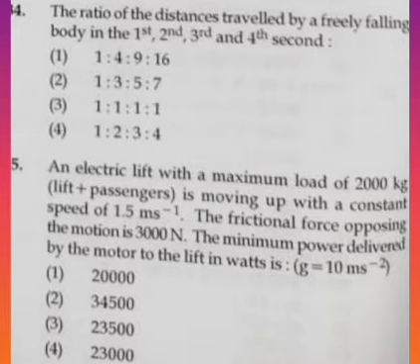The minimum power delivered by the motor to the lift in watts is: option 1 20,000, option 2 34,500, option 3 23,500, option 4 23,000. The correct answer is option 2, 34,500.